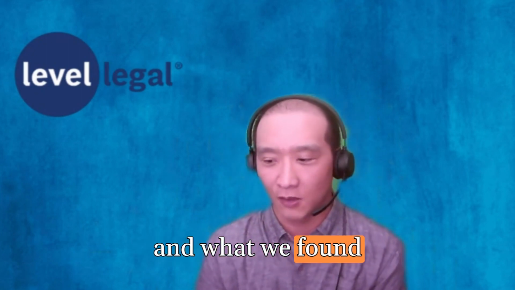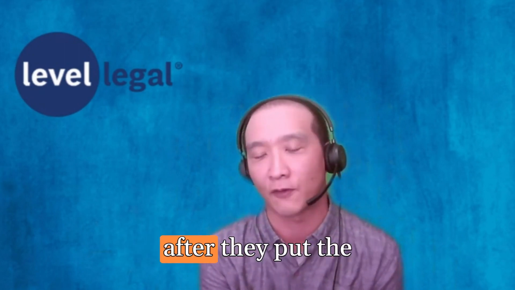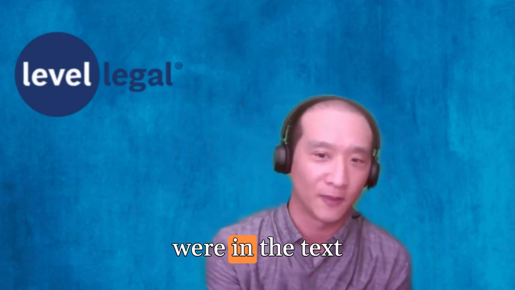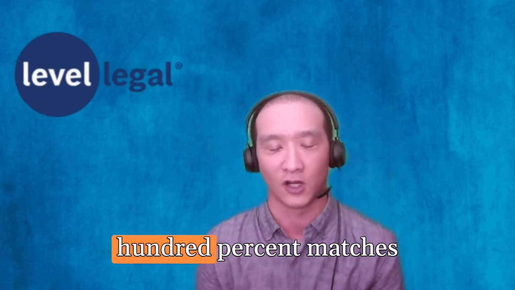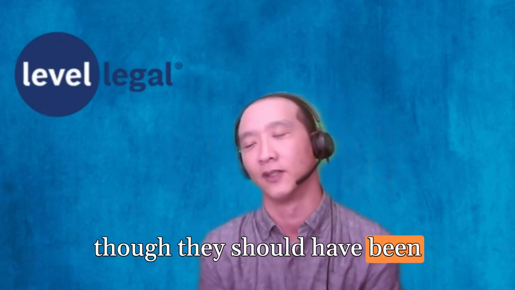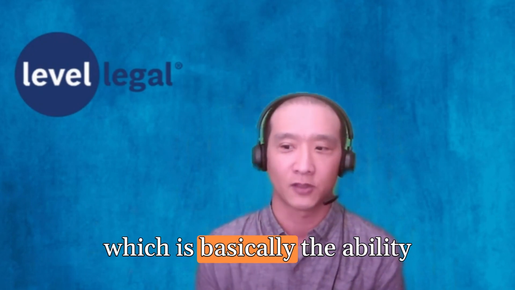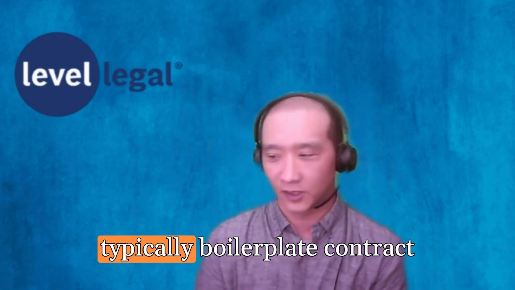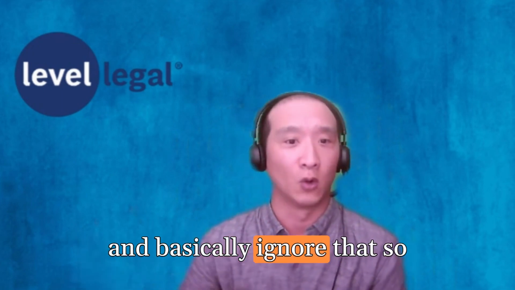And what we found was that opposing counsel had OCR'd the documents after they put the endorsements on. So the Bates numbers were in the text, and when we ran near duplicate identification, naturally there weren't 100% matches, though they should have been. So we used a combination of repeated content filters, which is basically the ability to find patterned text, right? Typically boilerplate contract language that's at the end, and basically ignore that.